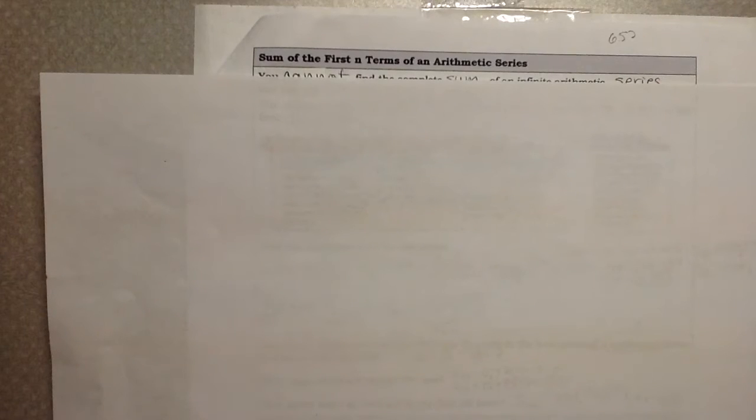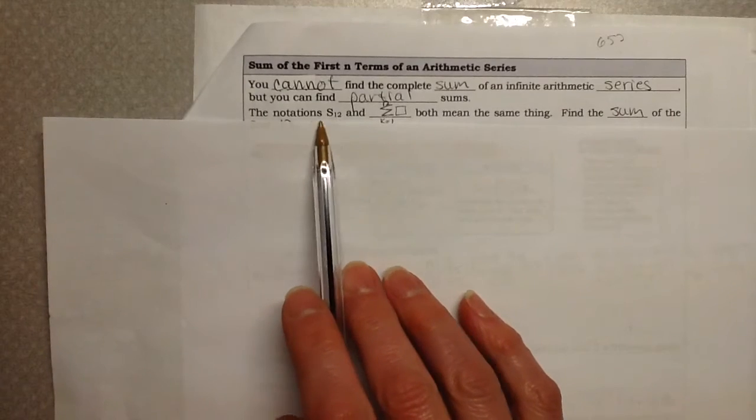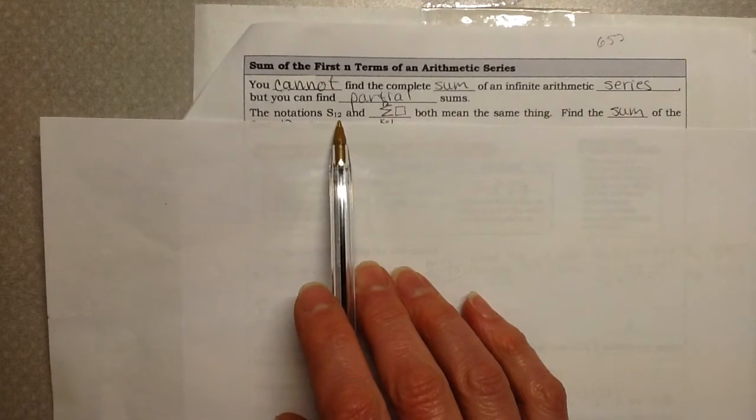Okay, on the next page, we're going to look at the sum of the first n terms of an arithmetic sequence. So maybe we'll want to add the first 5 or the first 10 or the first 15. You cannot find the complete sum of an infinite arithmetic series, but you can find a partial sum. So what we're going to do, this is the notation for find the first 12 terms.